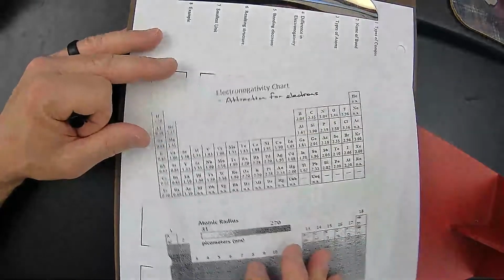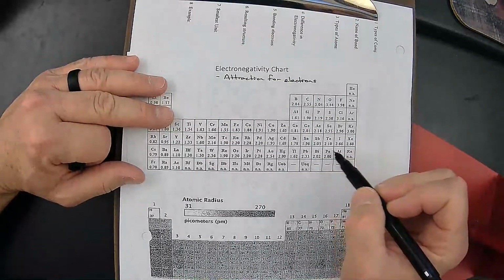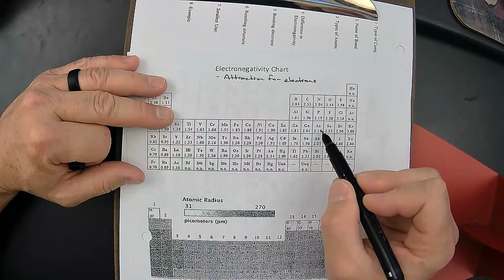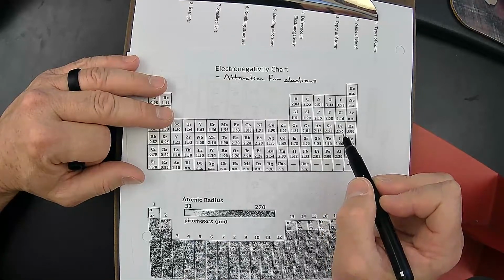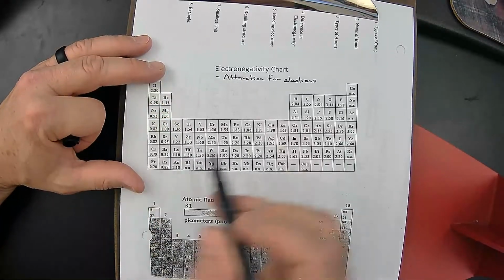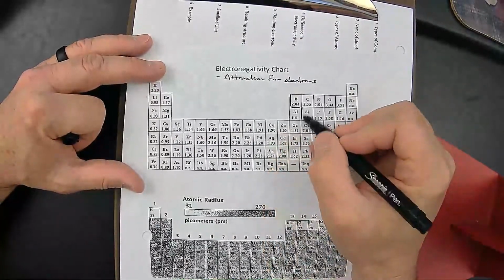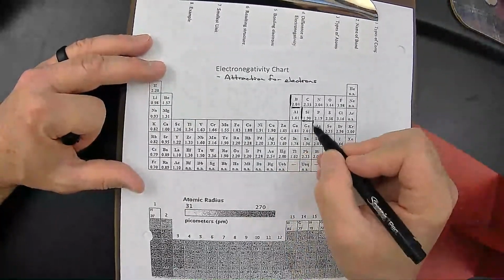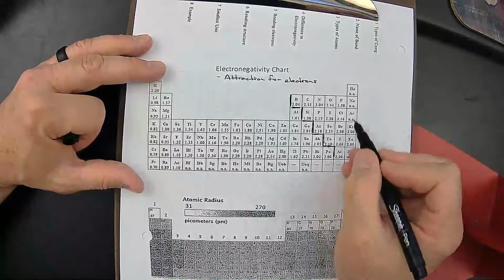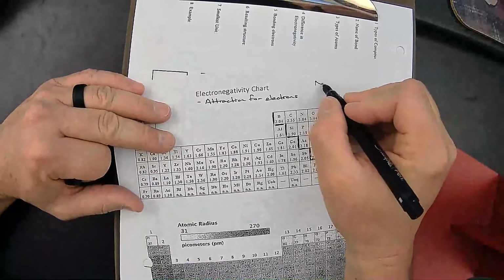Electronegativity is an attraction for electrons. So you can see over here, the nonmetals have a very high attraction for electrons versus the metals over here have a very low attraction. So if we put that dividing stair-step line in, you can see that the nonmetals over here have a high electronegativity.